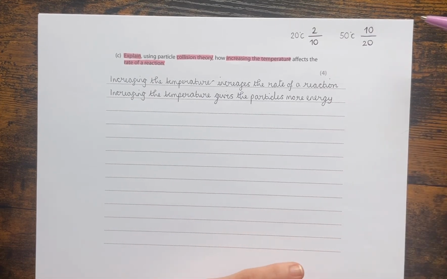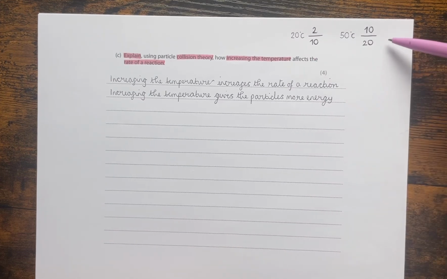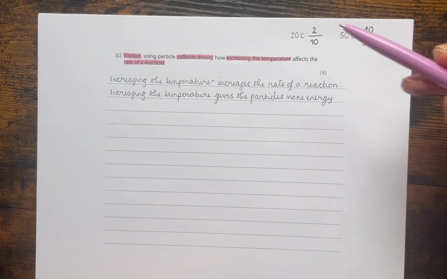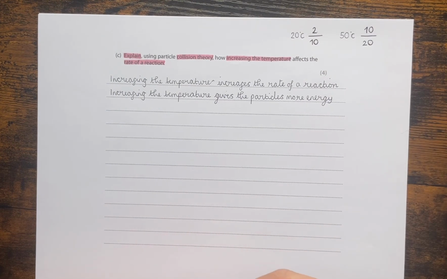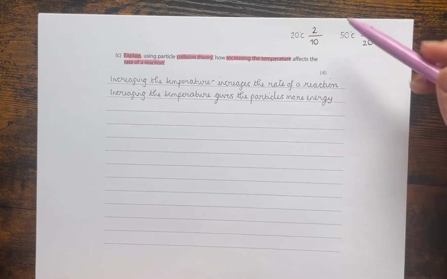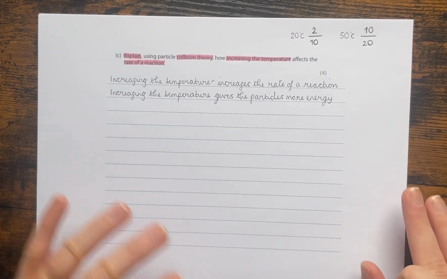Temperature is the only variable where you are changing the energy of the particles, and not only do you get overall more collisions, but you get a greater proportion of successful collisions as well. So hopefully that's helped to illustrate my point, and now I'm going to go on to finish my answer.